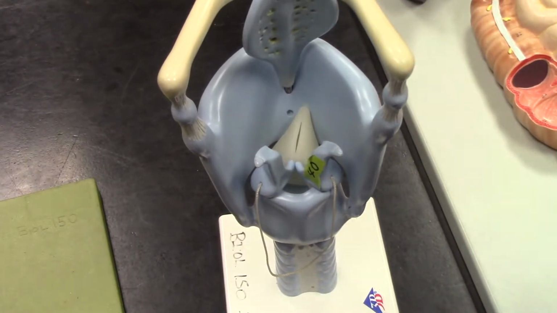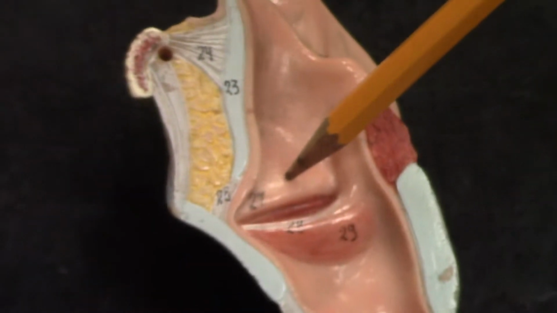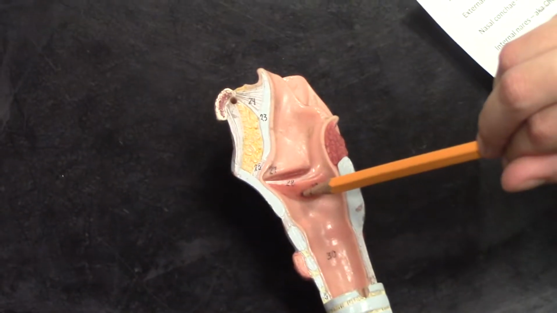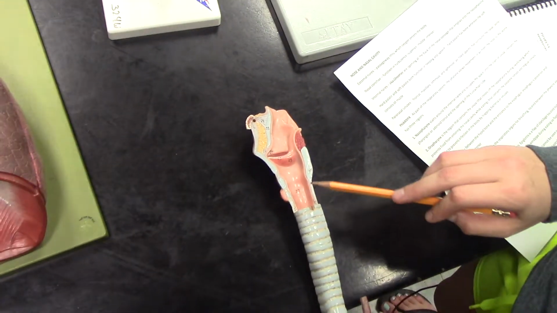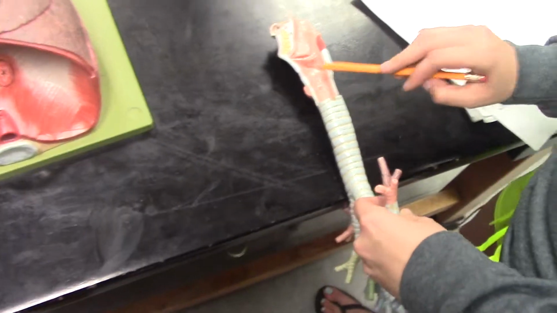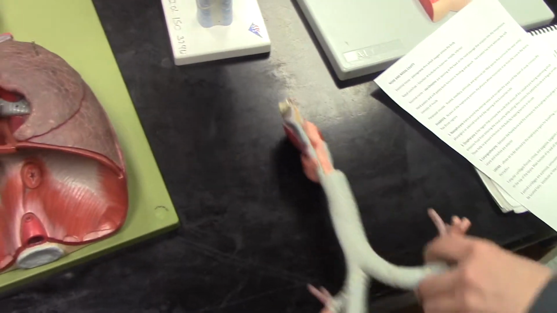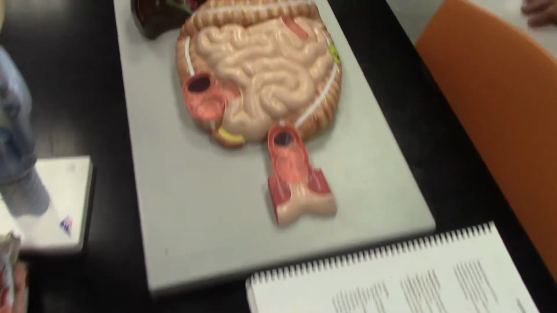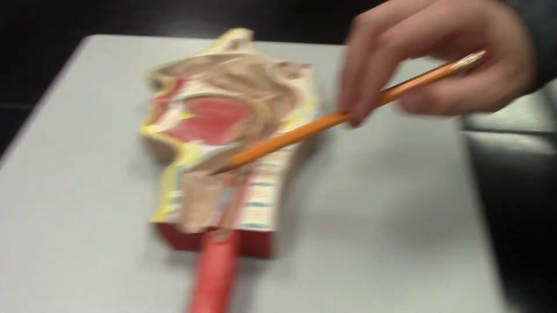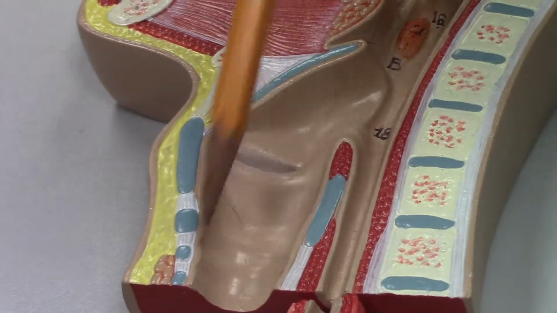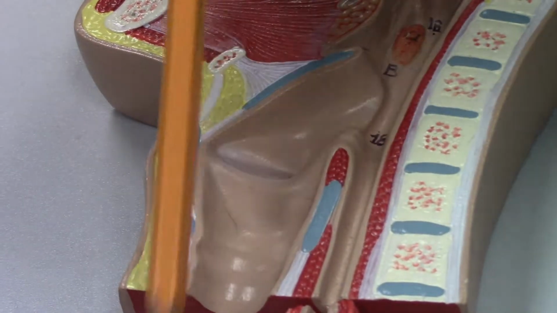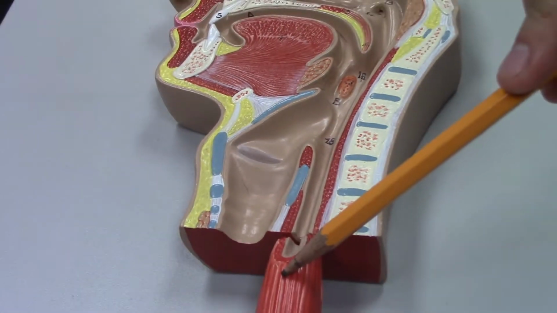You can also see the vocal folds, which would be located here, but they can be better seen on this model. The top are the ventricular or false vocal folds, and the bottom are the true vocal folds. So if we move back over to this model, you can also see the vocal folds. On top would be the vestibular or false, and the bottom would be the true. This would be the larynx region, which is anterior, and the esophagus, which is posterior.